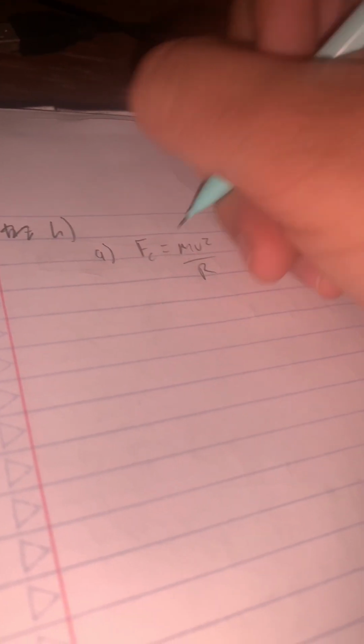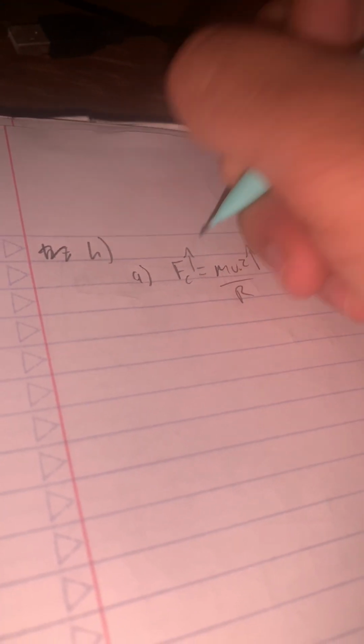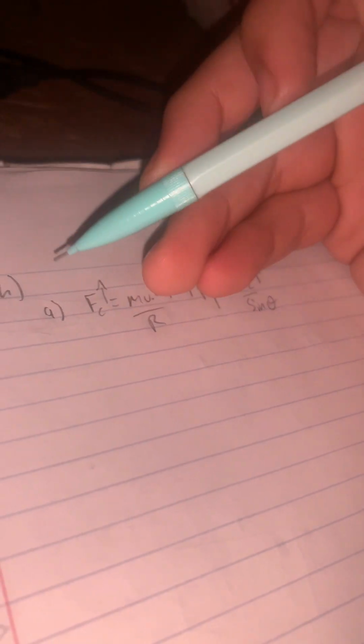And since FC is equal to mv squared over r, if everything else stays the same and the speed is increased, since it's in the numerator, our FC will also increase, which means our FT increases too.